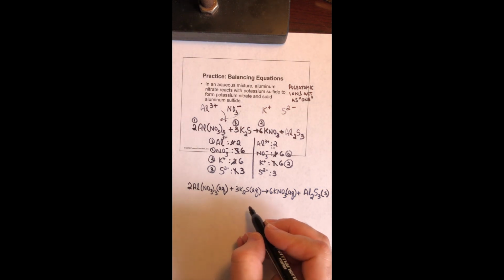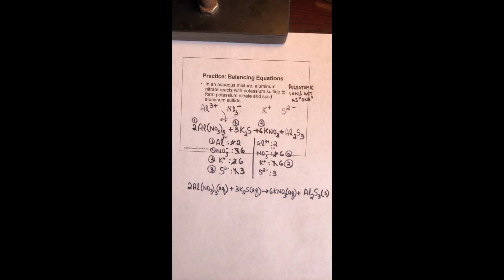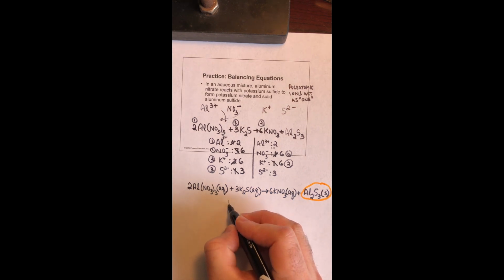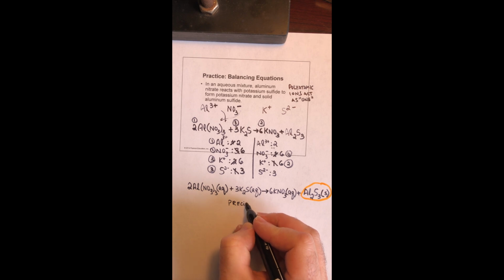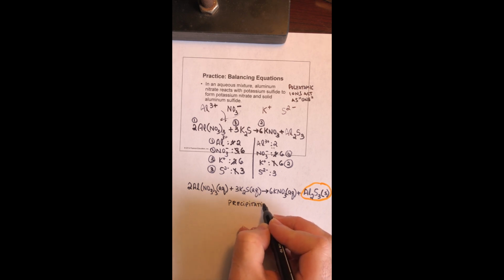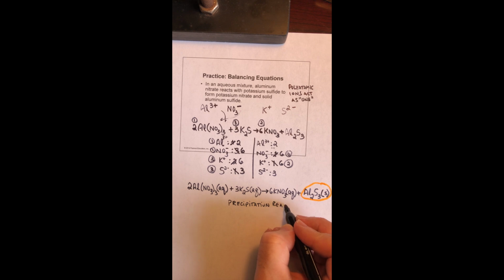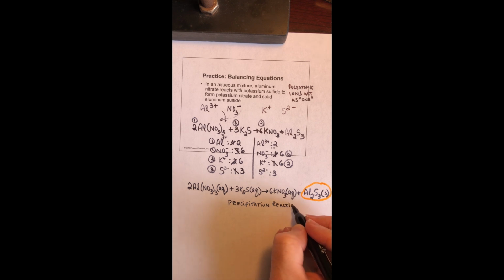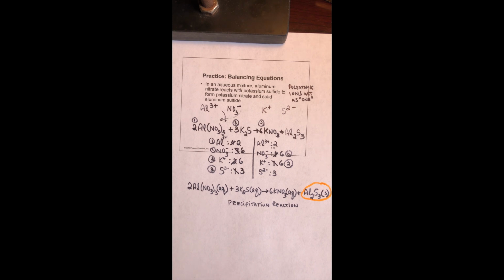And this is an example by looking at that last component there. Notice that we started with a perfectly clear, transparent mixture. We call this a homogeneous solution, a homogeneous mixture. And now we have a heterogeneous mixture because we have a solid being formed. This is what is called a precipitation reaction. And we will study these in the next chapter, in the next section of this unit.